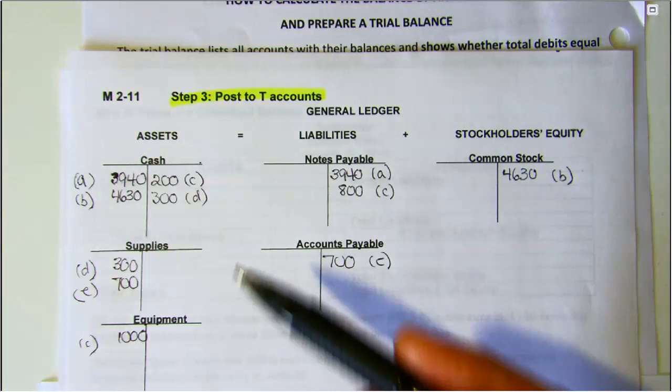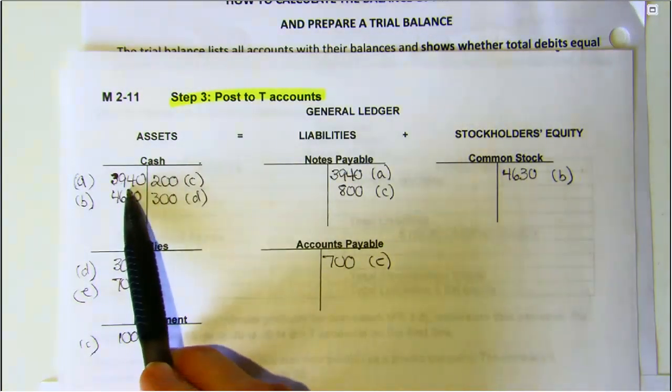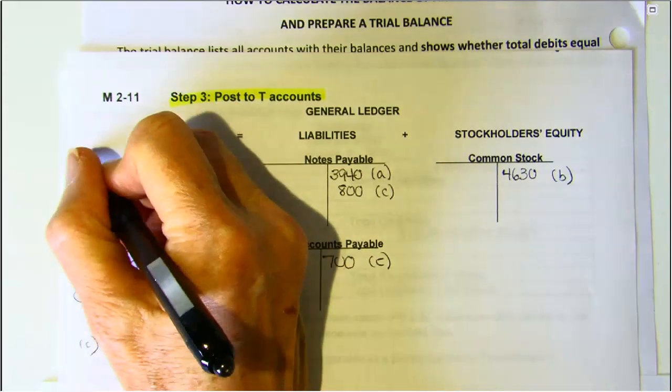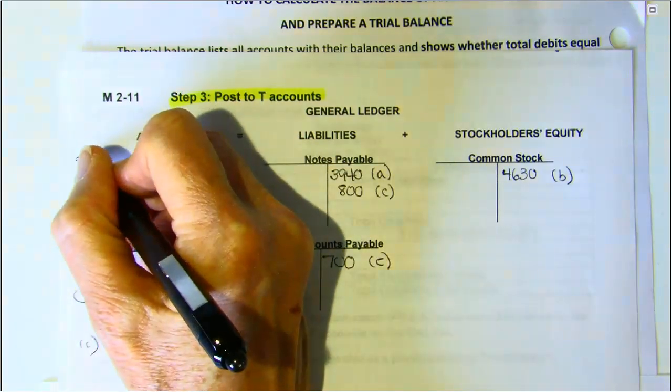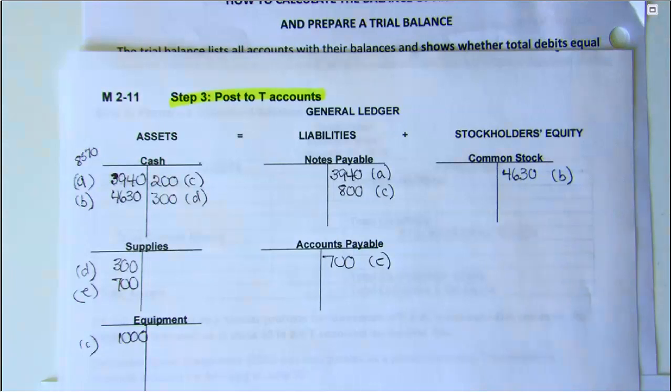As another example, let's add down the debits to cash. 3,940 plus 4,630 equals a total of 8,570. Remember, I would normally not put this number there, but I'm doing it for demonstration purposes.